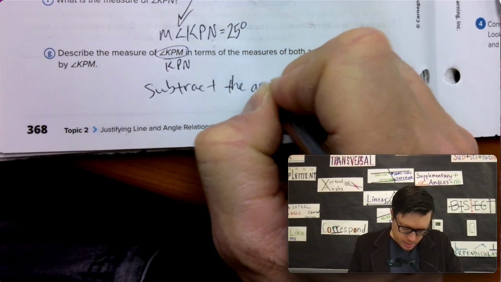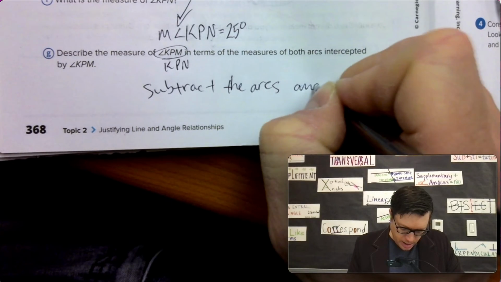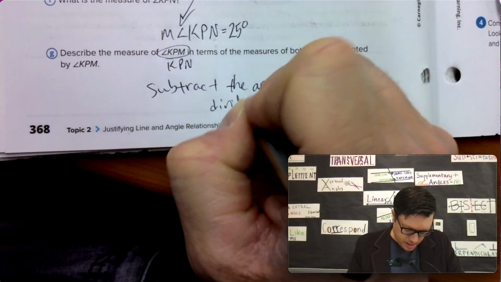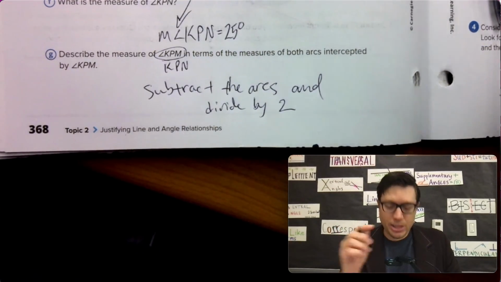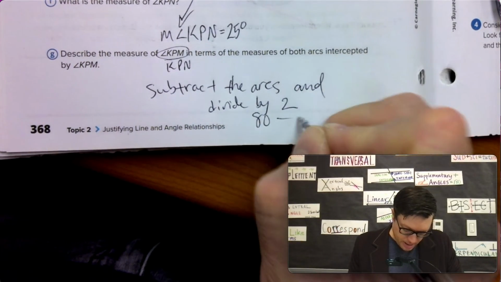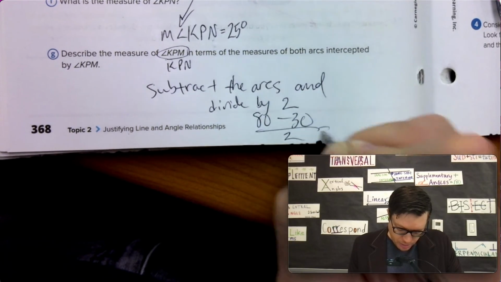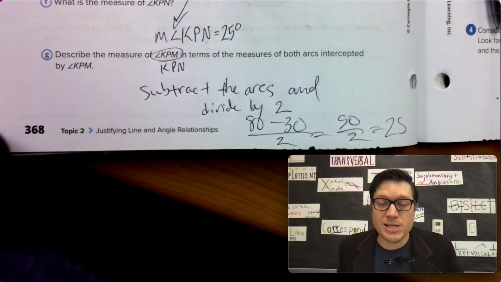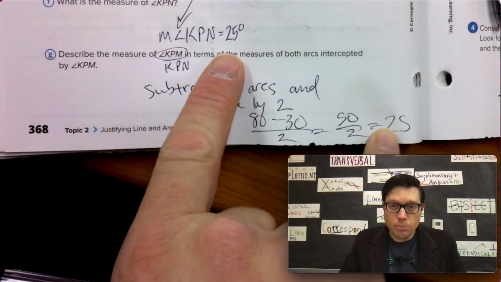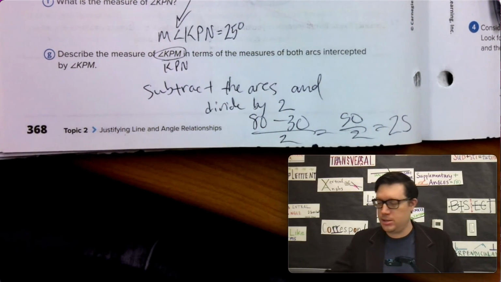Subtract the arcs and divide by 2, which is what happened, right? We took 80 minus 30, and then divide by 2. 50 divided by 2, 25. It turns out it was actually a 25-degree angle. But bam, okay, there it is.